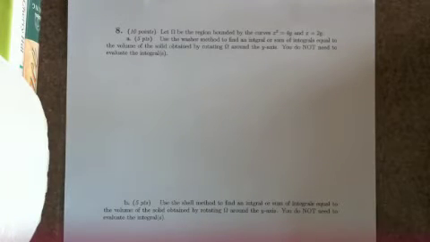Hello, I'm Max Tansky, and today I'll be showing you how to find the volume of a surface of revolution by using the washer method and the shell method.